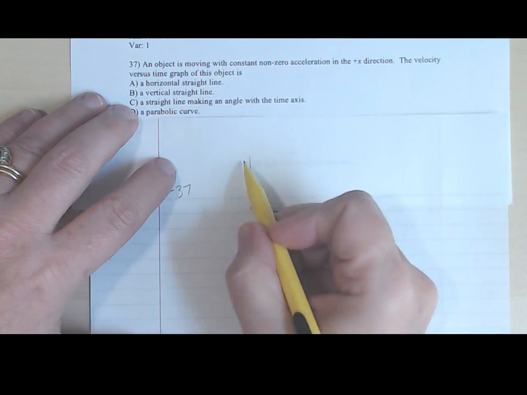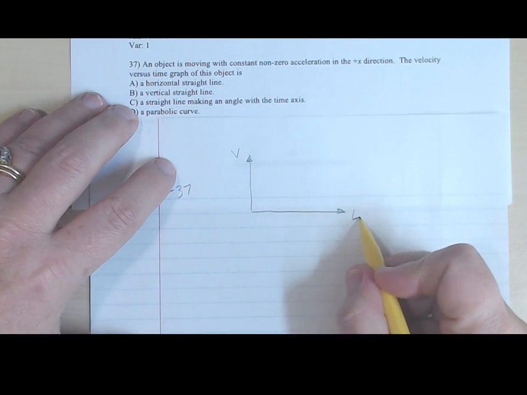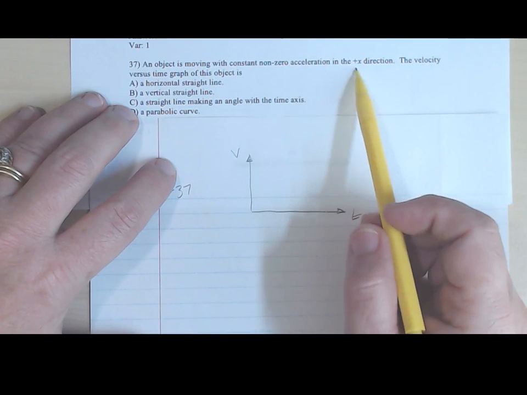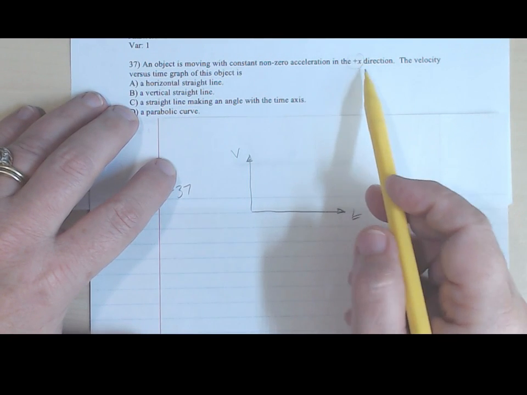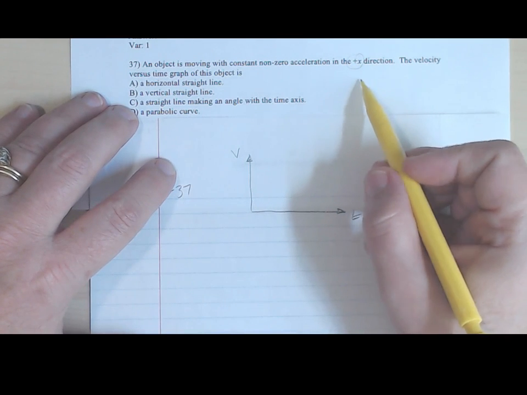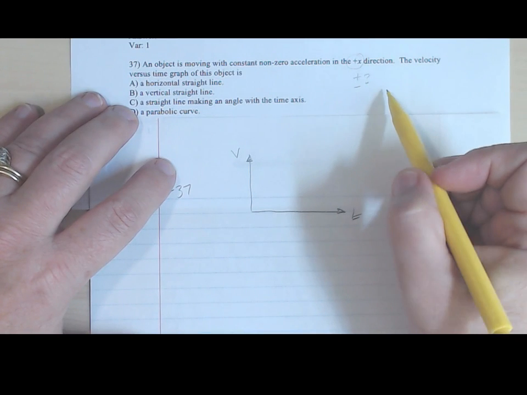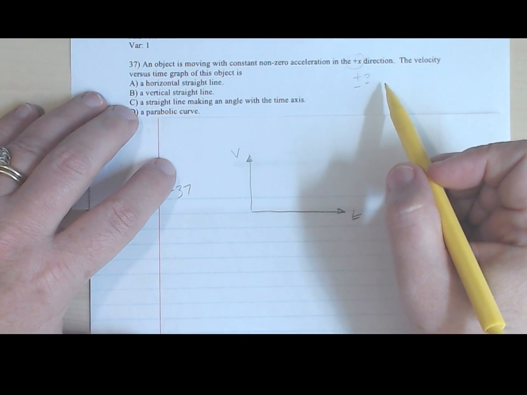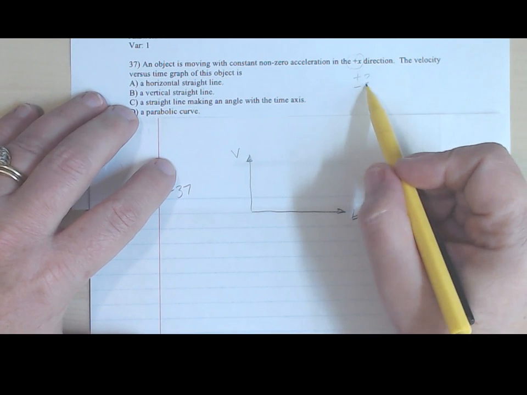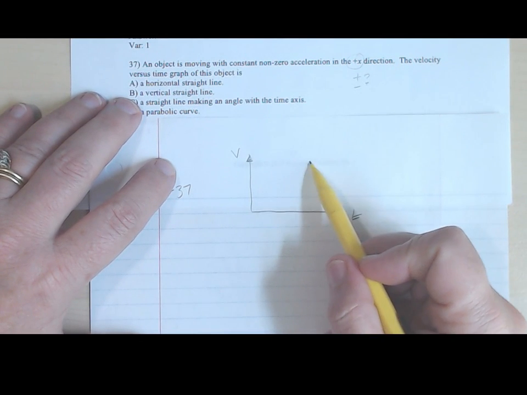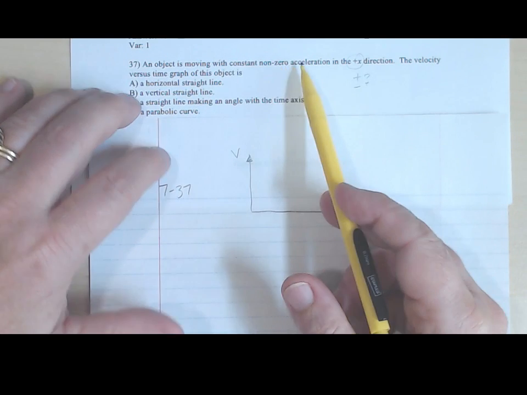So they're saying if I were to sketch this as a velocity versus time, the object is moving with a non-zero acceleration in the positive x direction. So if it's moving in the positive x direction, that means its velocity is positive or negative. Could be either one. We don't know. Well, we do know, don't we? If it's moving in the positive direction, its velocity's got to be pointed in the same direction. So obviously the velocity is going to be moving up with some amount. And it's a non-zero acceleration.